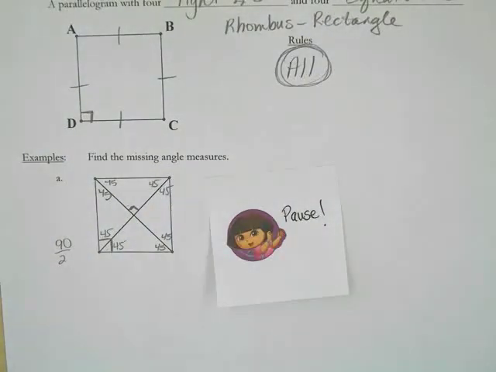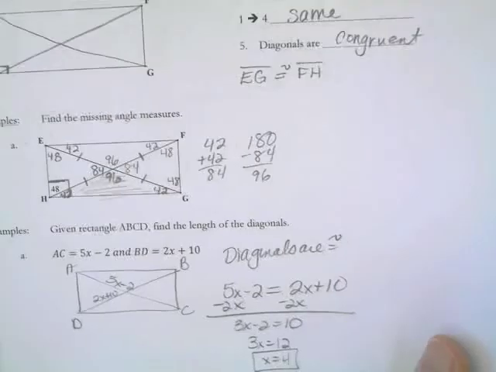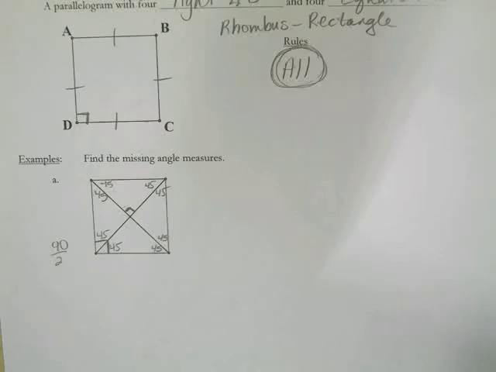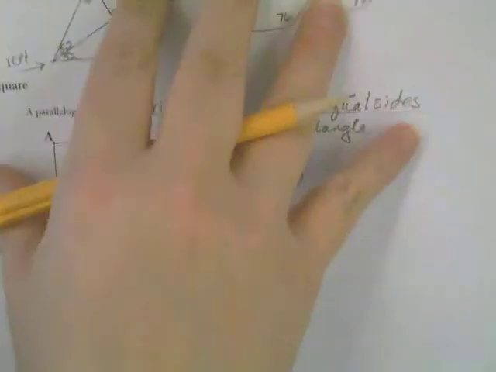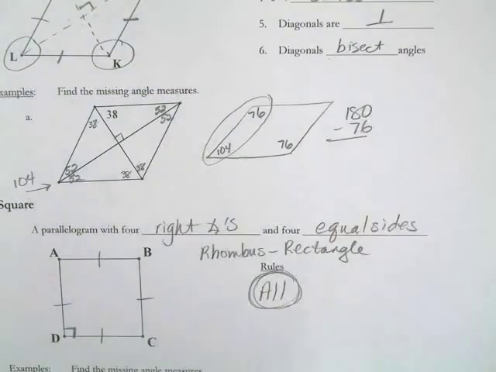And so remember, when you have your rules, always the first 4 rules apply, but for rectangles, the additional rule is that the diagonals are congruent. The additional rules for a rhombus are that the diagonals are perpendicular and they bisect angles, and then squares have all the rules that we've seen yet.